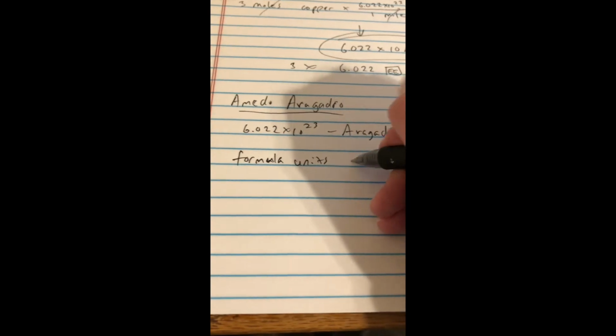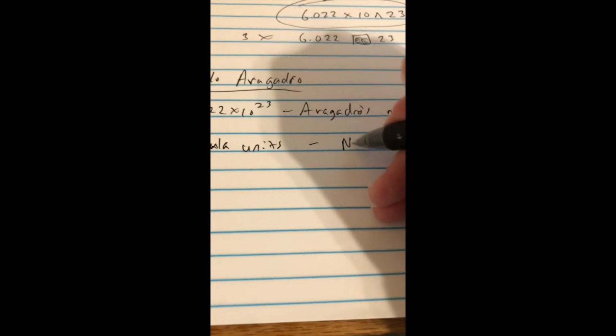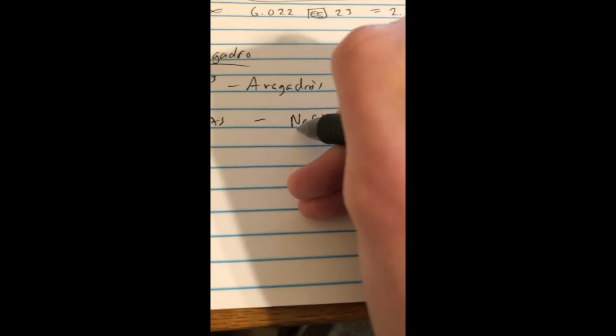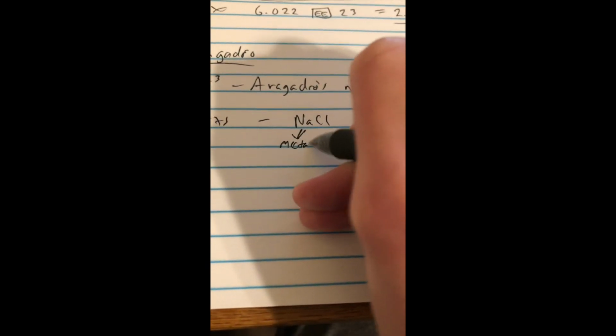One more thing before I go. You'll see in your book that they talk about formula units. A formula unit would be the name for an ionic compound, like NaCl, for example. You have sodium, that's a metal, and chlorine, a nonmetal. So anytime you have a compound with a metal and nonmetal, you would call that a formula unit.